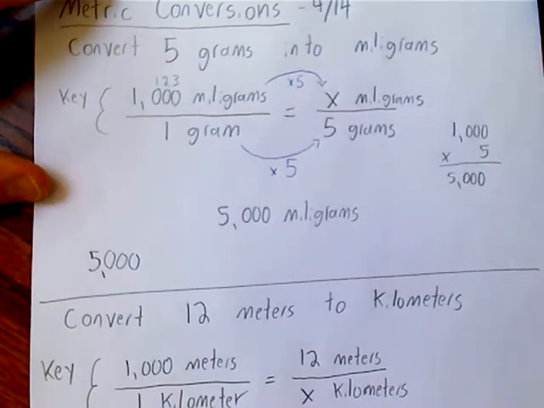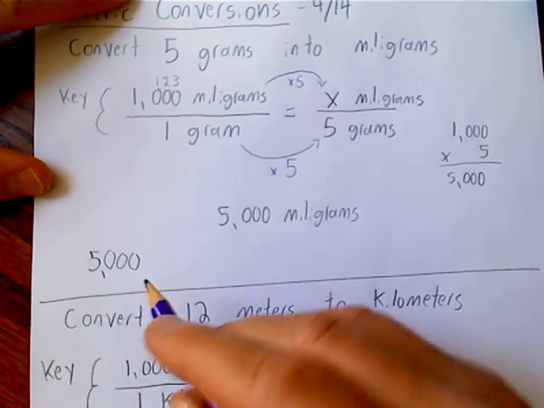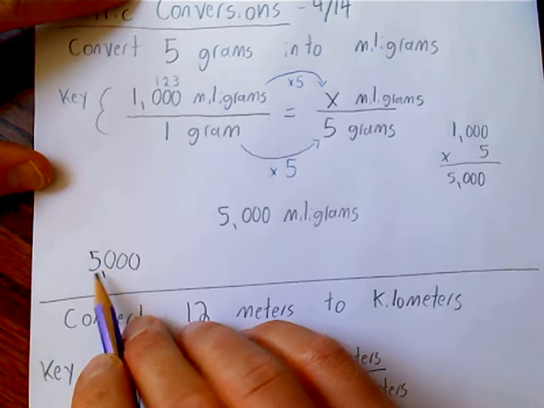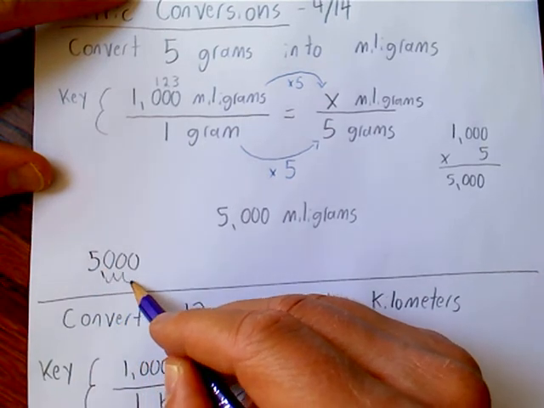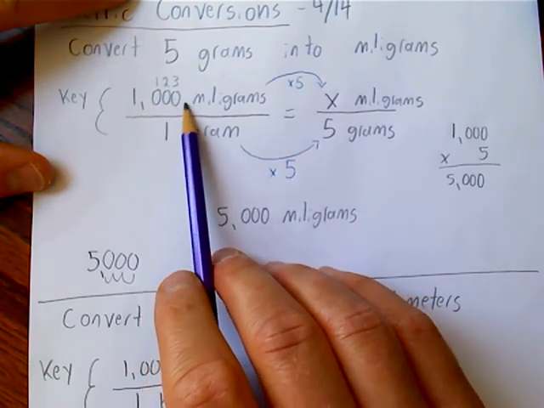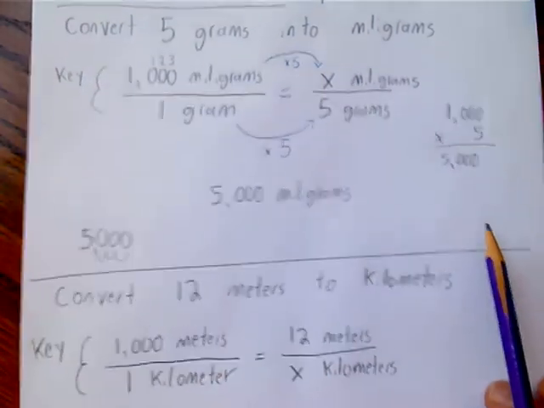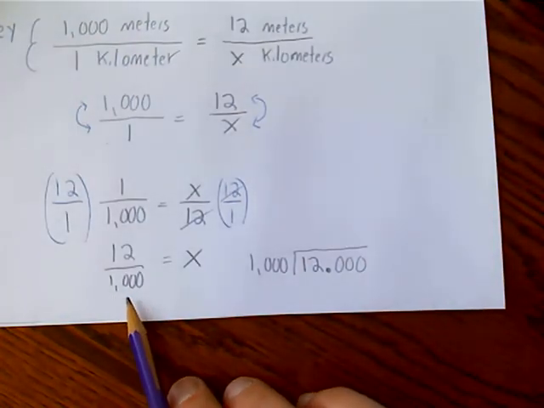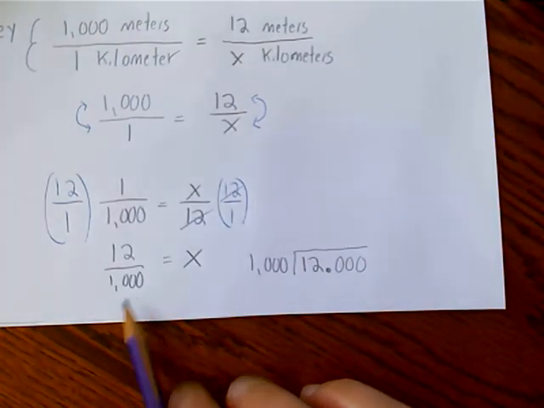Up here, my decimal was 5, or really 5 with the decimal here, and I moved the decimal place over 3 times based off 1, 2, 3 zeros up here. I'm going to do that same thing, but the opposite when I'm dividing by a denomination of 10.